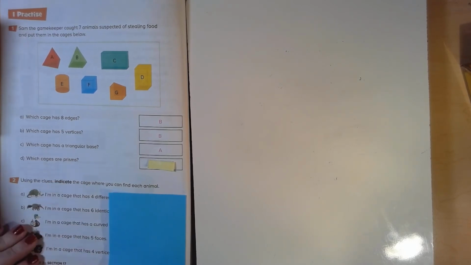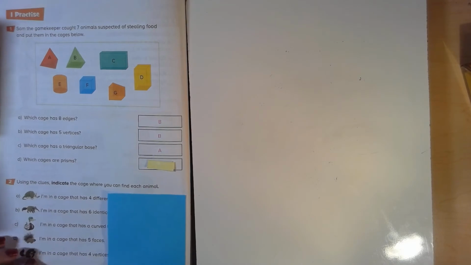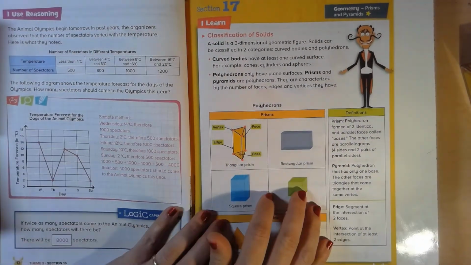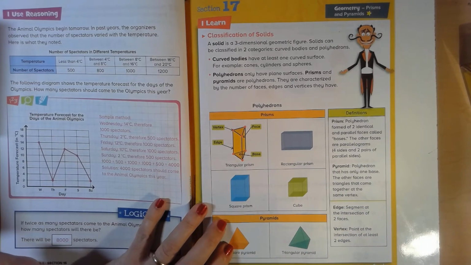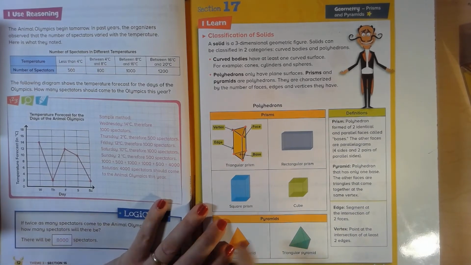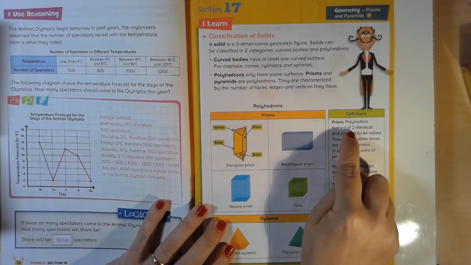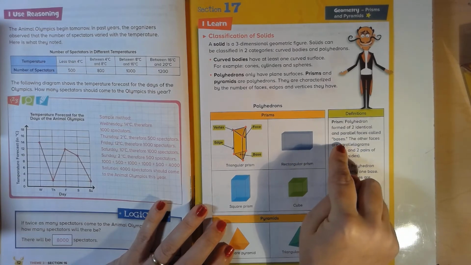D. Which cages are prisms? Prisms. Don't worry, you can always go back if you don't remember what a prism is. I really think you should go back. There's a lot of definitions, and it's okay to keep checking. So a prism is a polyhedron formed of 2 identical and parallel faces called bases.